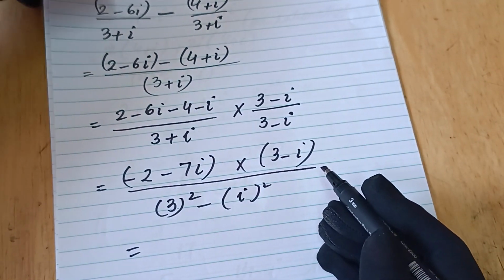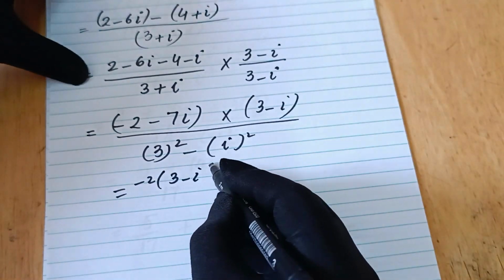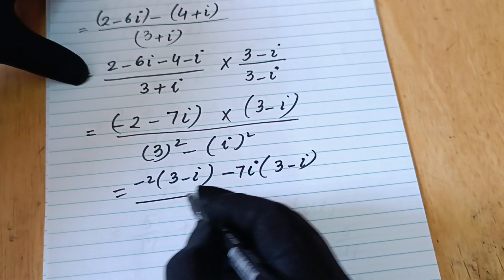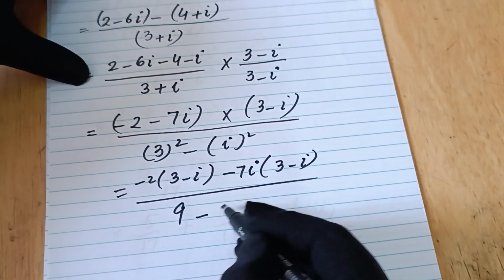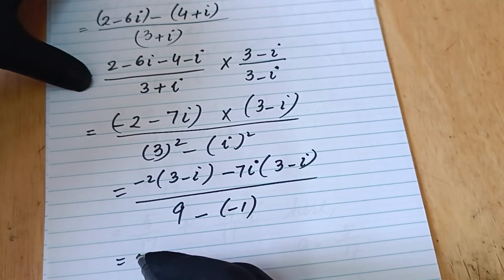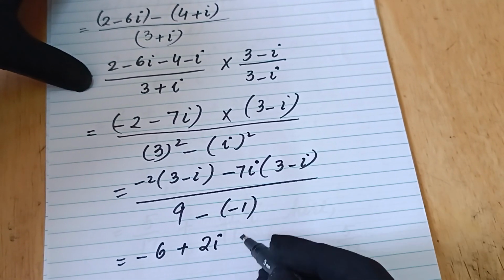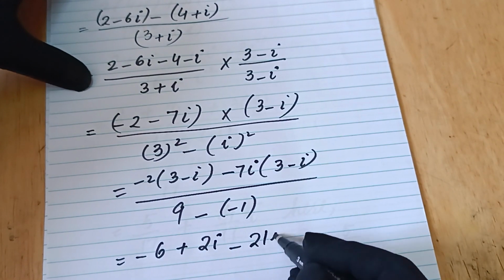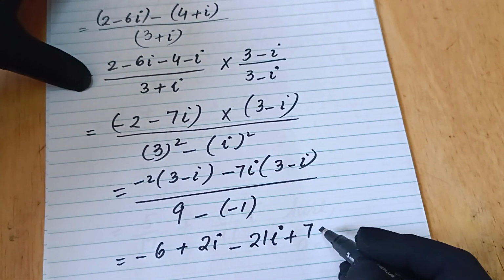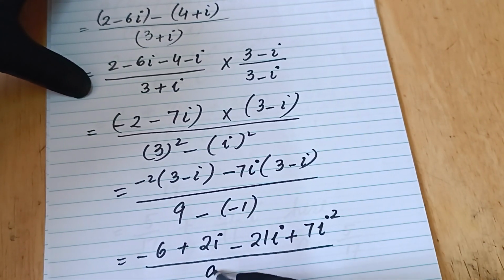Now the upper one multiplies. Multiplication is same: minus 2 times 3 minus iota and minus 7 iota times 3 minus iota. Divide by 9 minus iota square replaced by minus 1. Minus 2 threes are 6, minus minus plus 2 iota, minus 7 threes are 21 iota, minus minus 7 iota iota square. 9 plus.